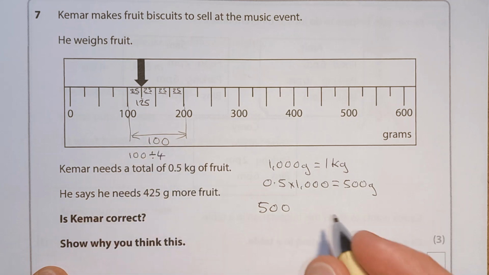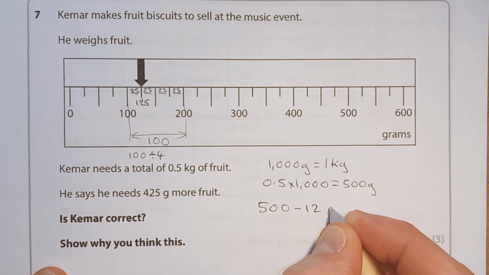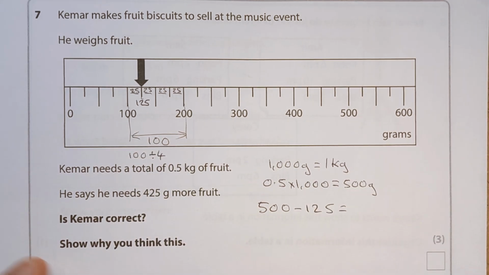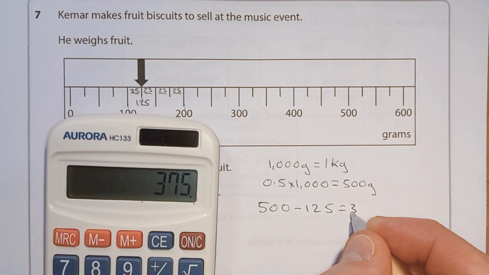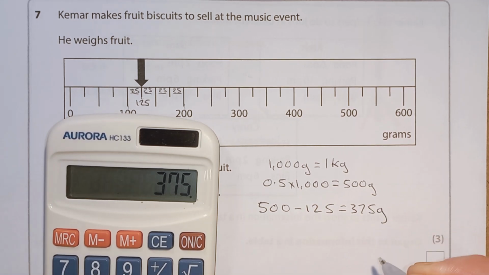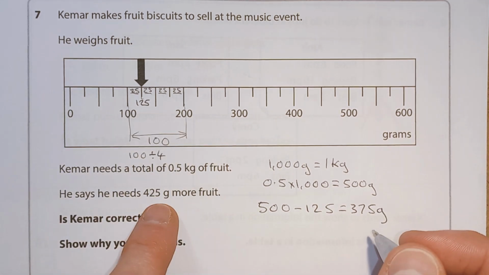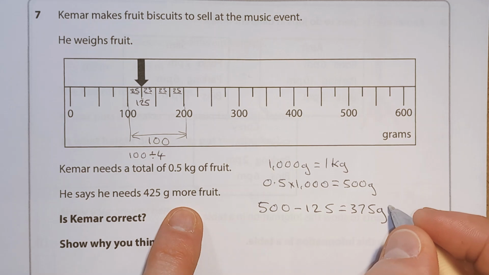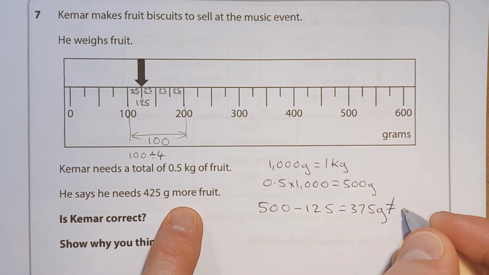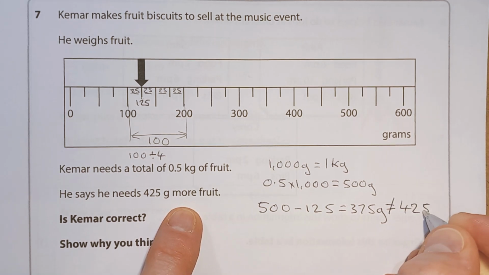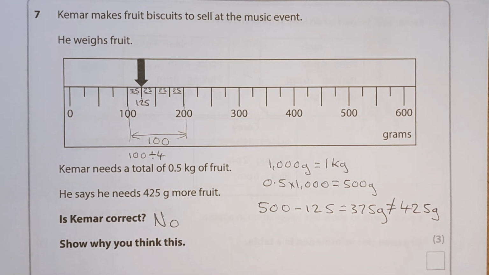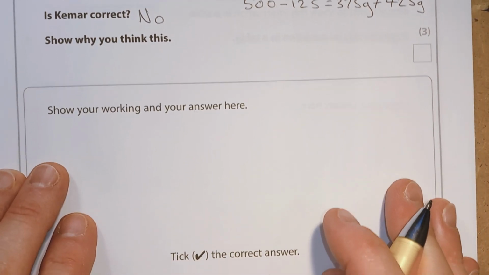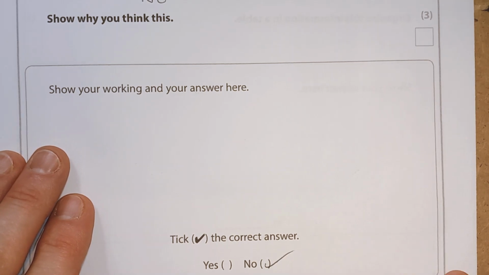He's already got 125. So if we take that away, it'll tell us how much more he needs. 500 minus 125 gives us 375 grams. He says he needs 425 grams more fruit. Well, no, 375 grams is not equal to 425 grams. So is Kemar correct? No. And again, we make sure that we tick down here.